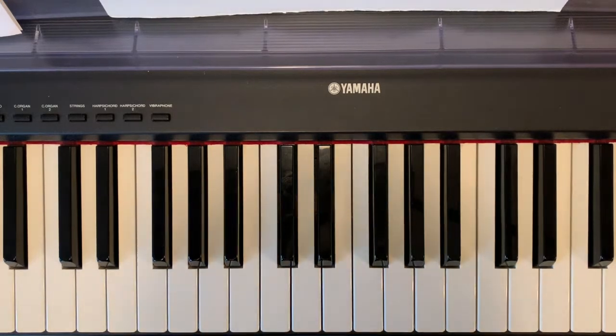Hello everyone. For today's video, we're going to introduce you to the major scale. Now, a scale is just a row of notes. There are a million different kinds of scales, but we're just going to talk about the major scale, which is one of the most commonly used scales in the world.